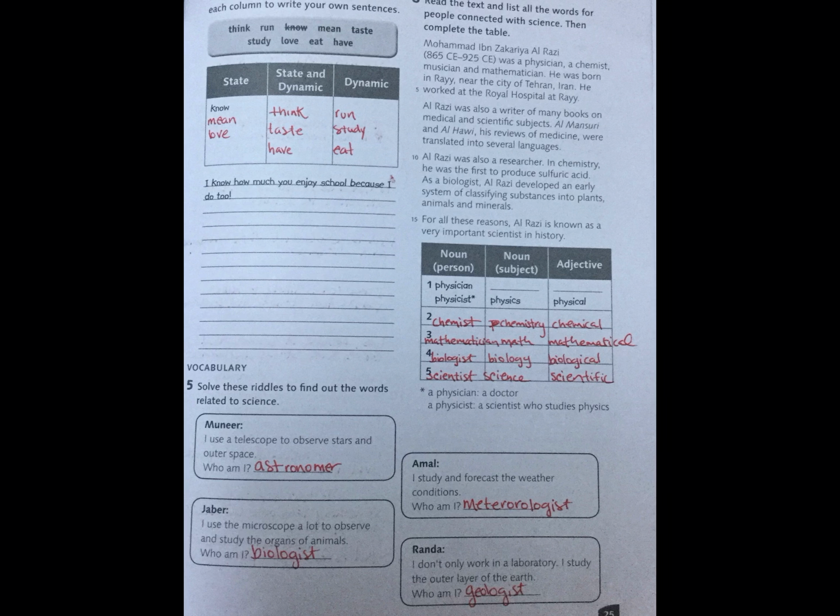We have the state and dynamic, which is أفعال الثابت, والحركات. Dynamic, which are things that we can't see. And dynamic means الأفعال الحركة, which is run, study, eat. So under state, we have know, mean, love. State and dynamic, we have think, taste, and have. And dynamic, we have run, study, and eat.